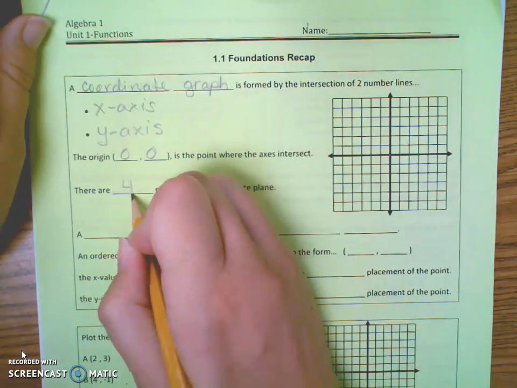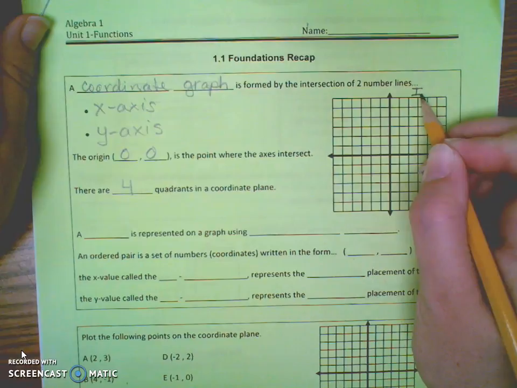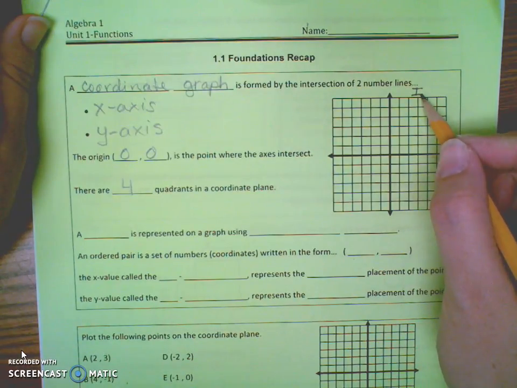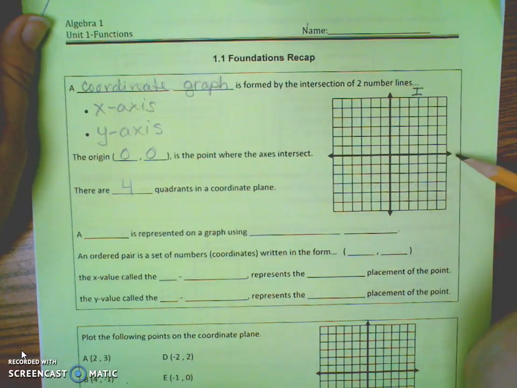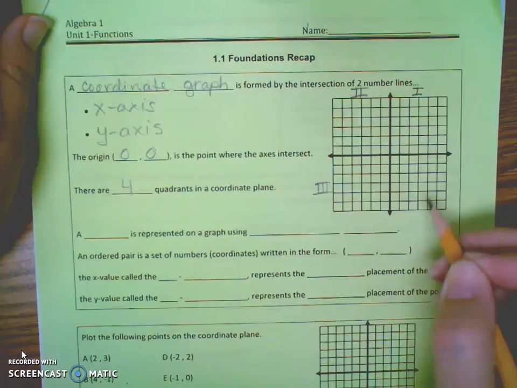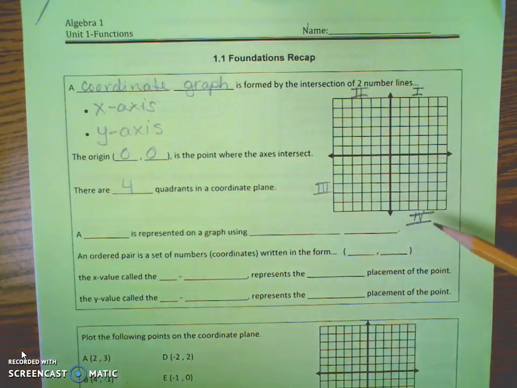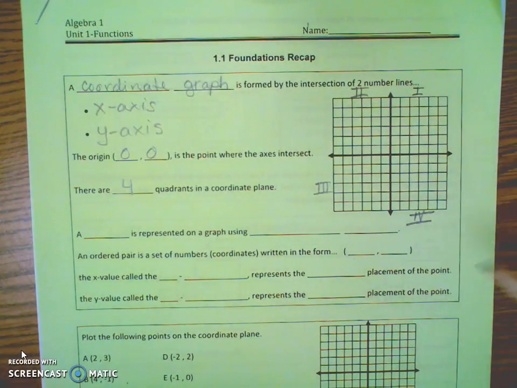There are 4 quadrants in a coordinate plane. So this is the first quadrant, and I always remember that because it's the first one you learn when you're little, because it's got the positives and the positives. And this is quadrant 2, quadrant 3, and quadrant 4. We always use Roman numerals to label our quadrants. It's just a convention in math.